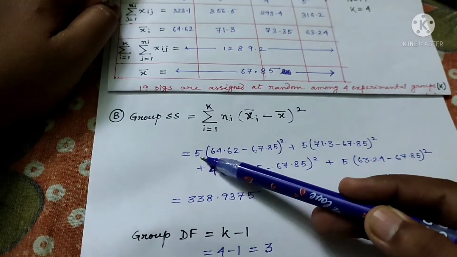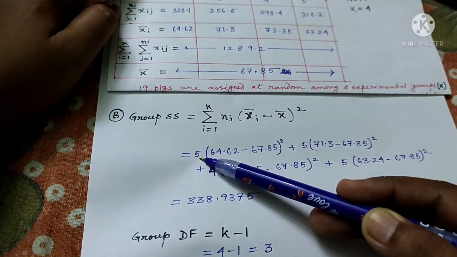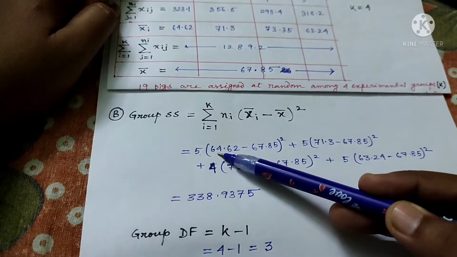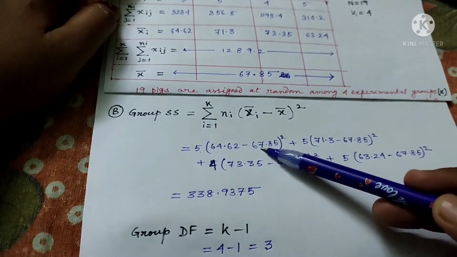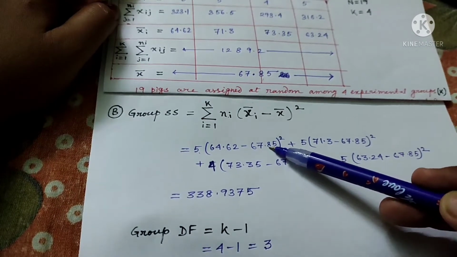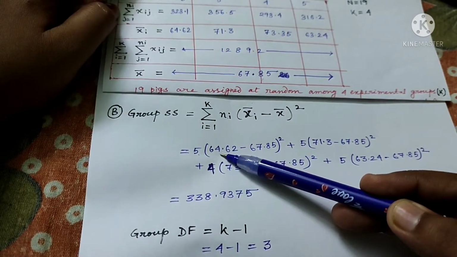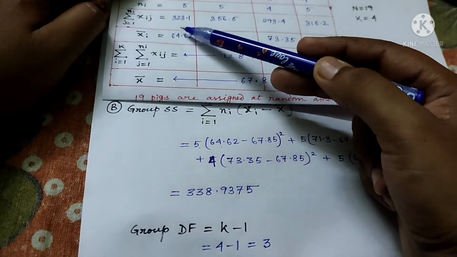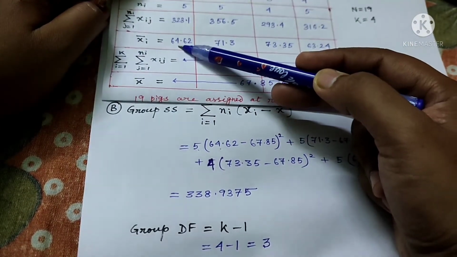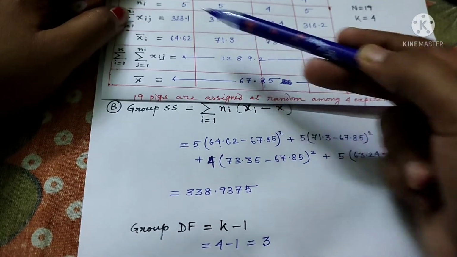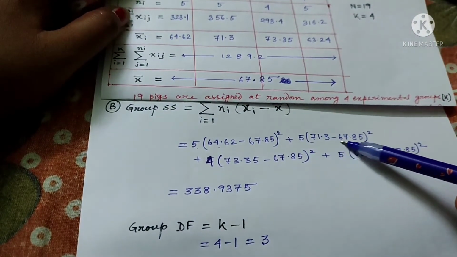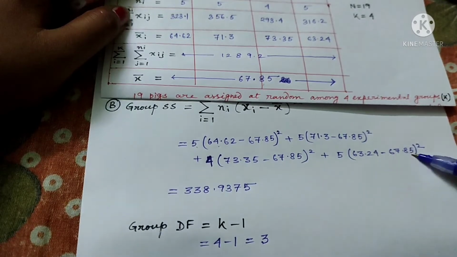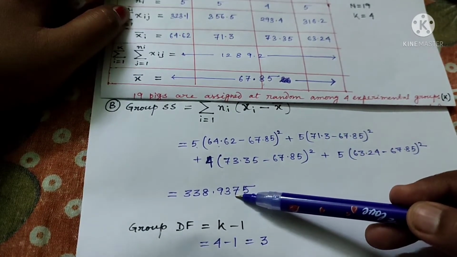See, in the first group there are 5 samples, and you subtract the population mean 67.85 from the group mean of the first group, that was 64.62, and square that. Do the same for all of the groups, and you will get the group SS.